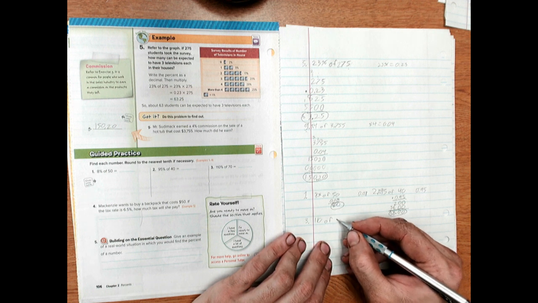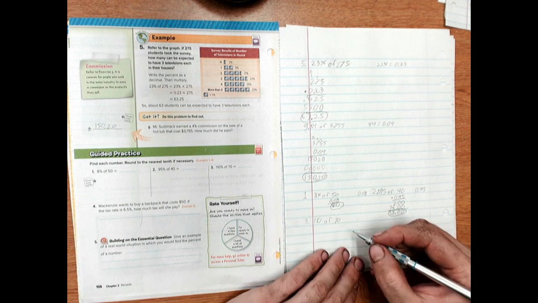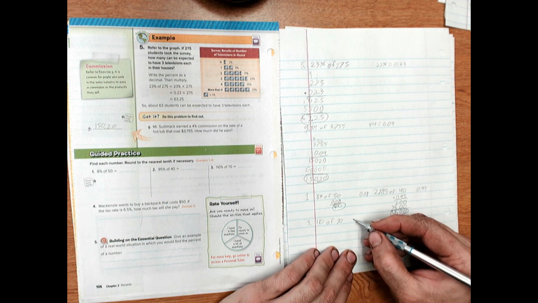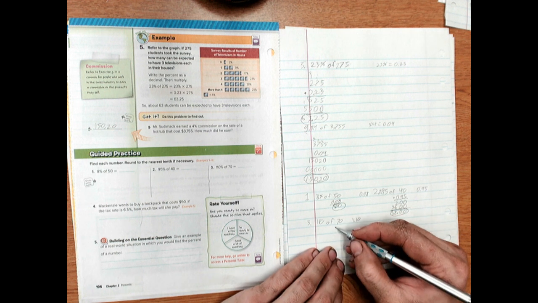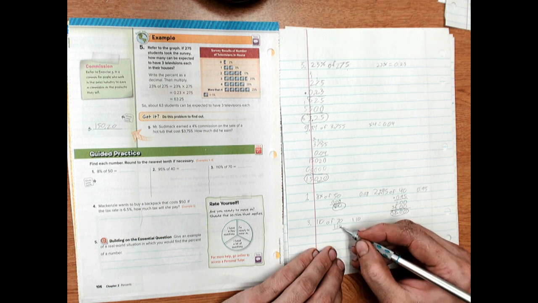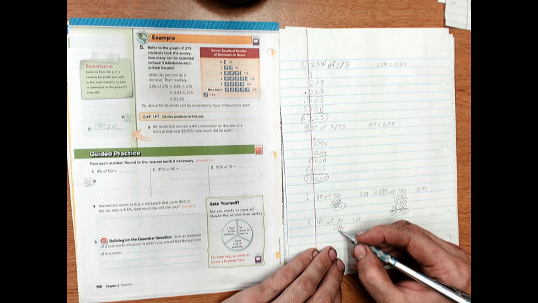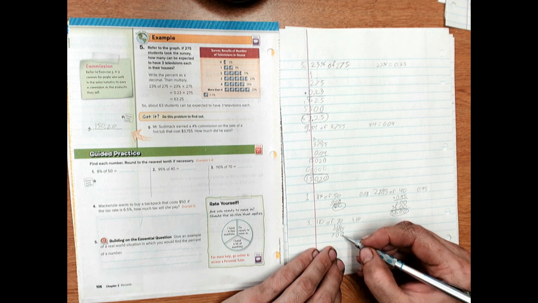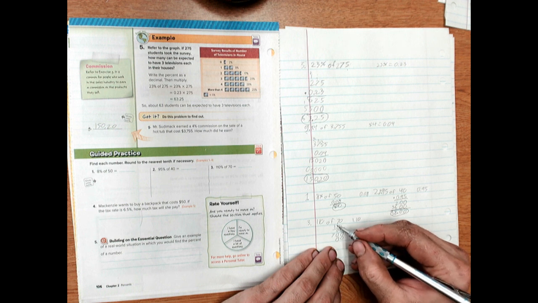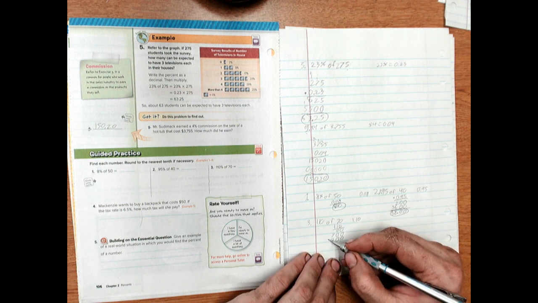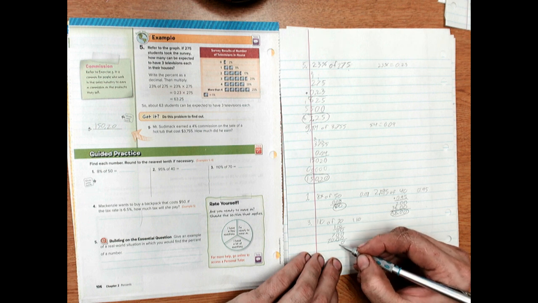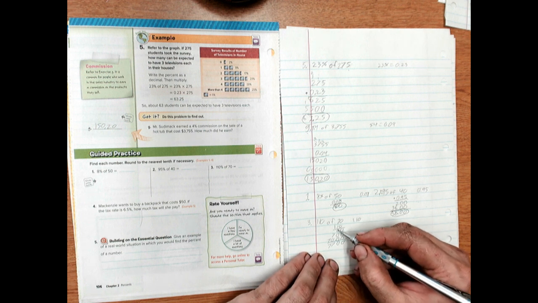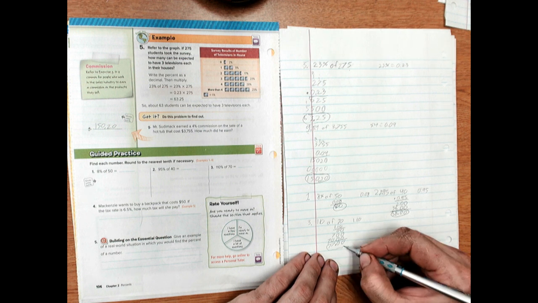3. 110% of 70. 110% is 1.10. 1.10. 0 times 0 is 0. 0 times 7 is 0. Bring down the extra 0. 1 times 0 is 0. 1 times 7 is 7. Bring down the extra zeros. 1 times 0 is 0. 1 times 7 is 7. 0, 0, 7, 7. 2 decimal places, 77.